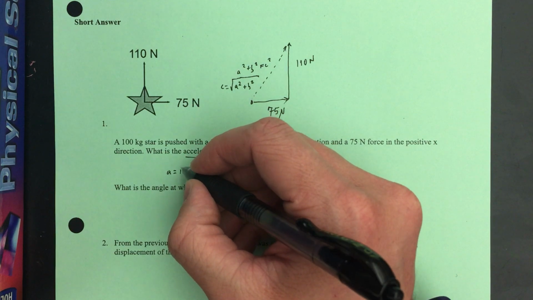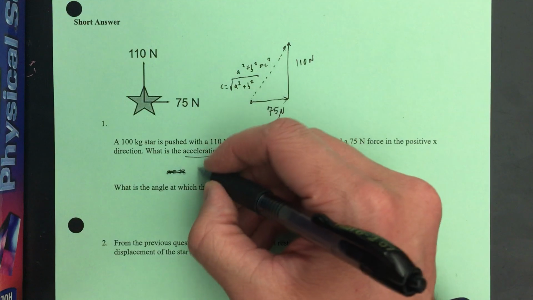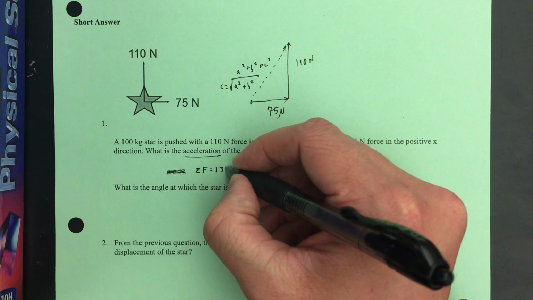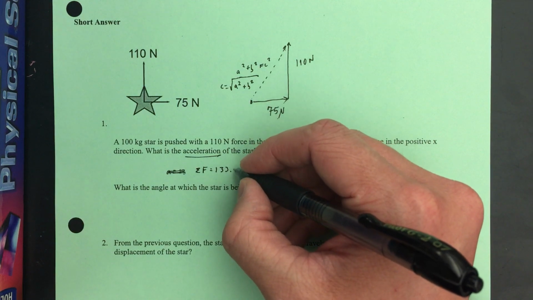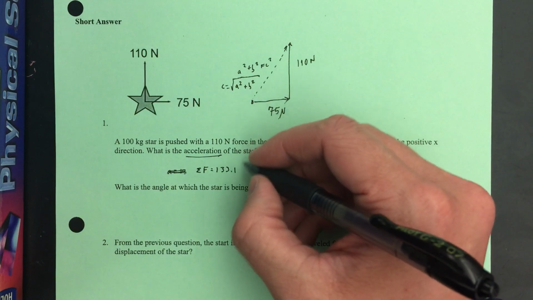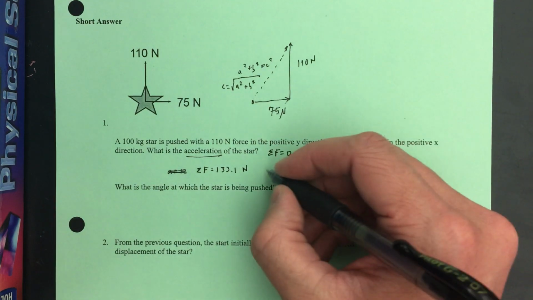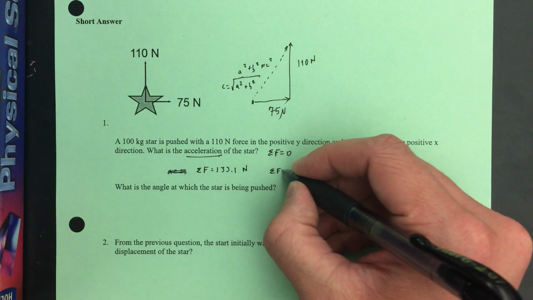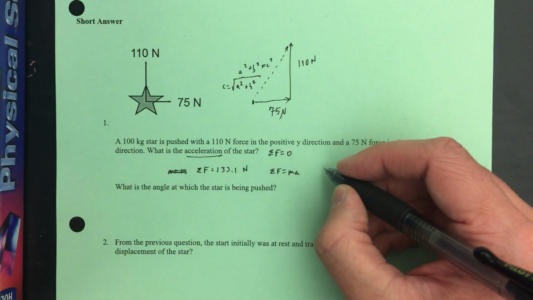Oh, I apologize. It's not the acceleration, it is the net force. The net force is 133.1 newtons.